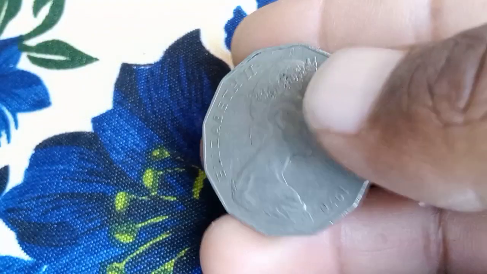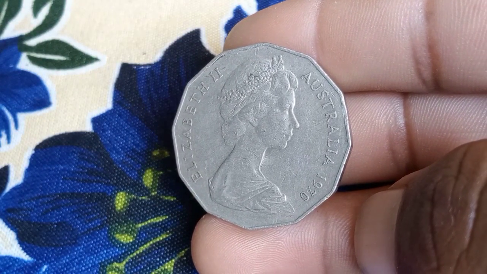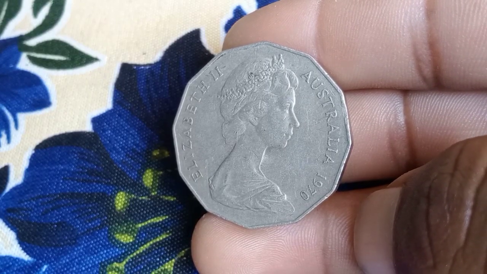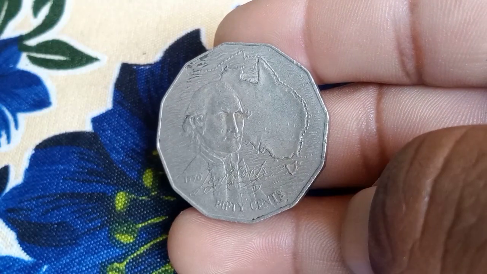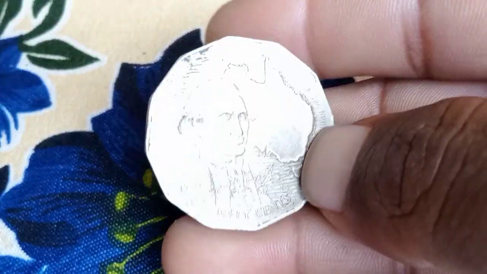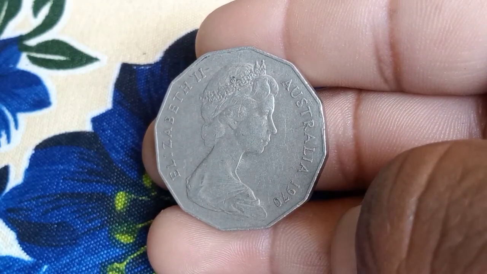Now let's talk about the current market value. The good news for collectors is that this coin is still affordable and easy to find, which makes it a great entry point for people starting their coin collection journey. A 1970 Australian 50-cent coin in fine condition typically has a market value of around $40,000 to $30,000 Australian dollars.